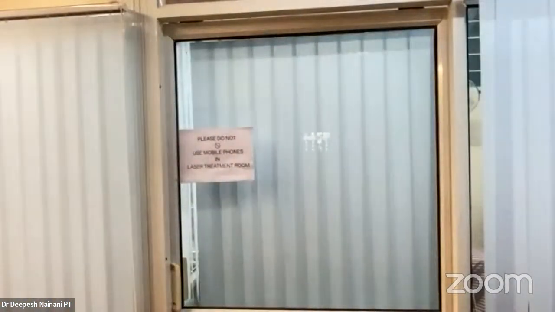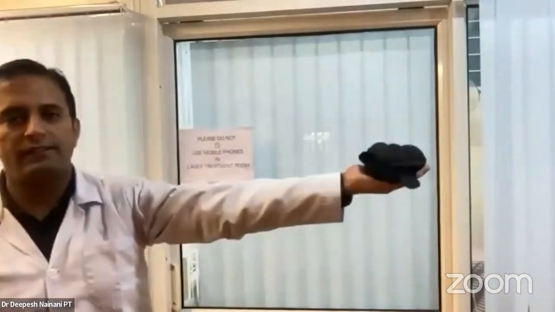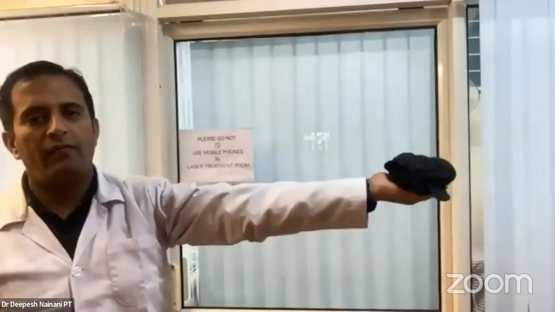Now, the third exercise of the weight cuff. Keep the weight cuff in your hand like this and give a flickering movement.